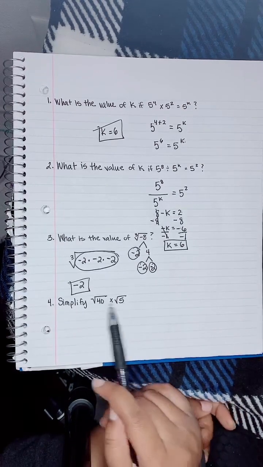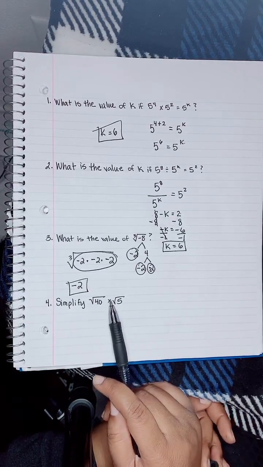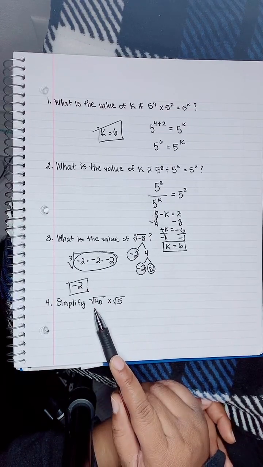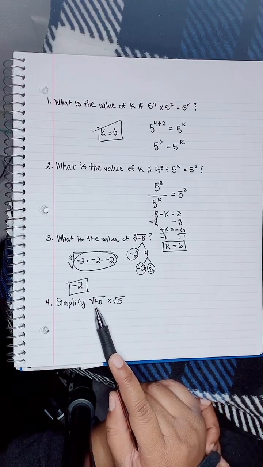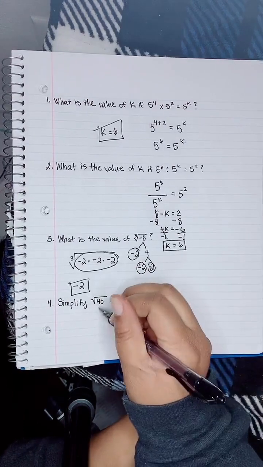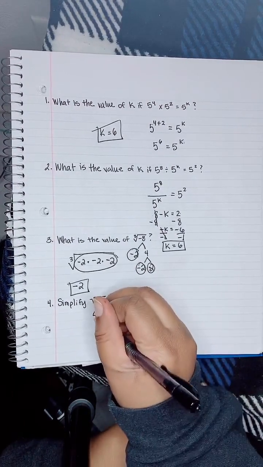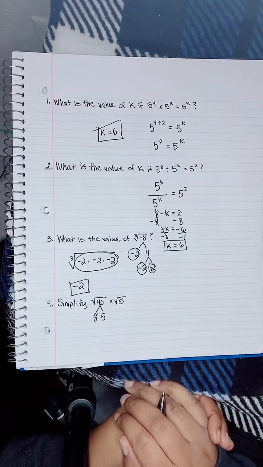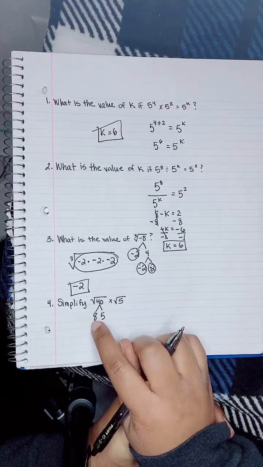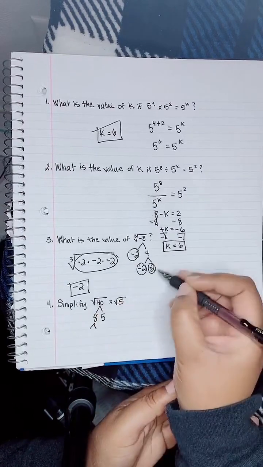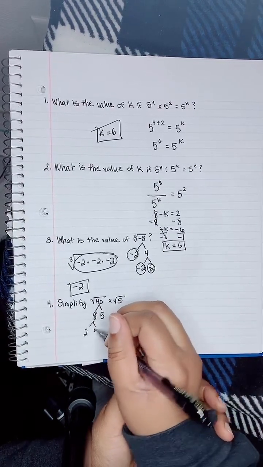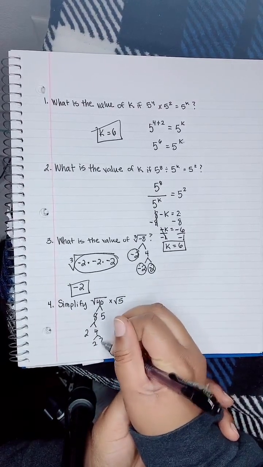So let's simplify this one. Somebody said the square root of 200. So here I would go, what times what gives me 40? And then I would say 8 times 5. And then what times what gets me 8? Well, we know that here: 2 times 4 and 2 times 2.